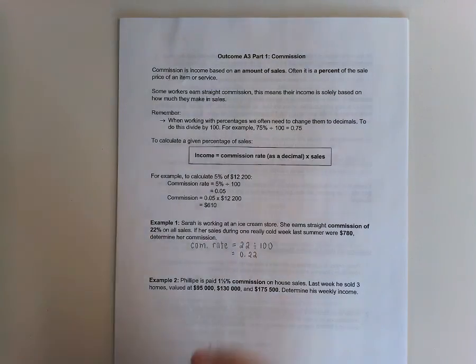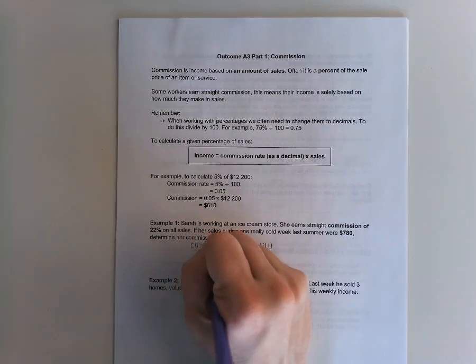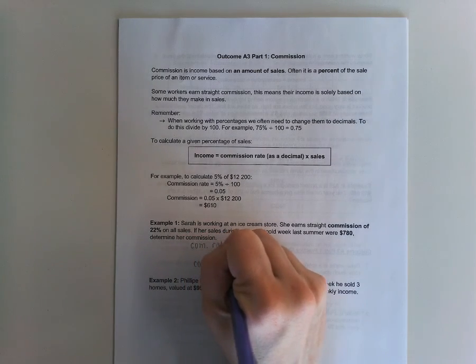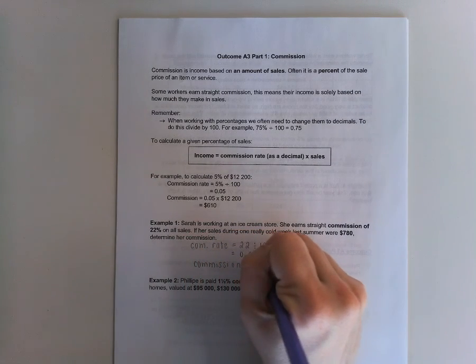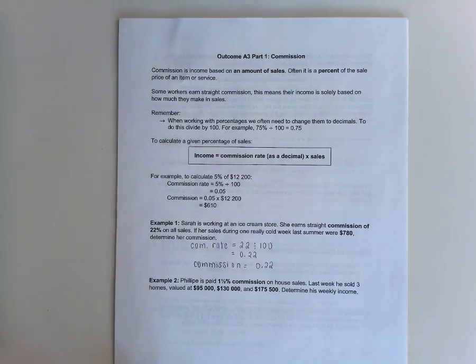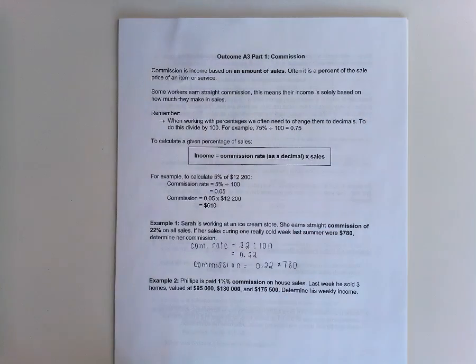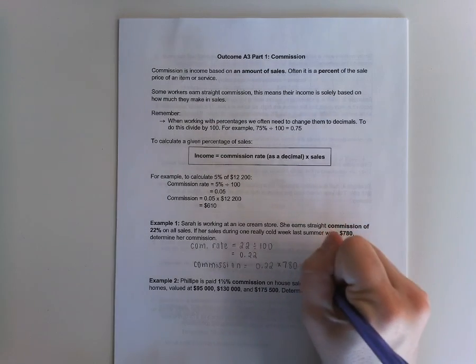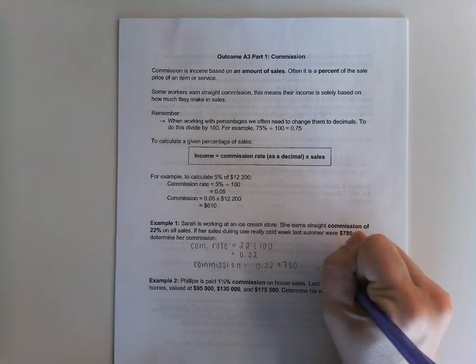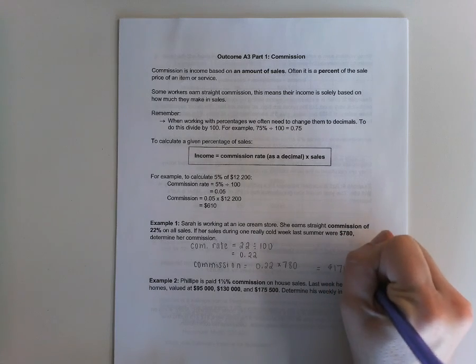And once you have that, you can calculate her commission. So it's 22% or 0.22 of $780. So we're multiplying. And when you do that, you get $171.60.